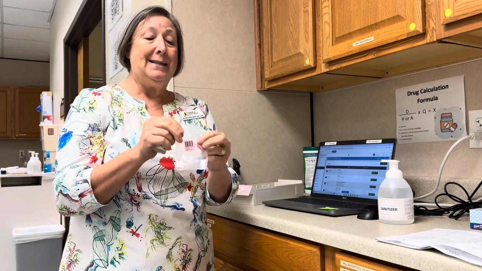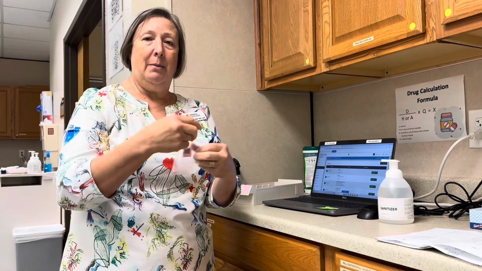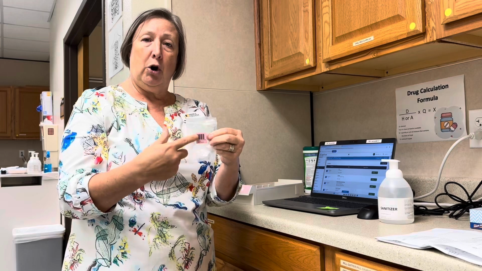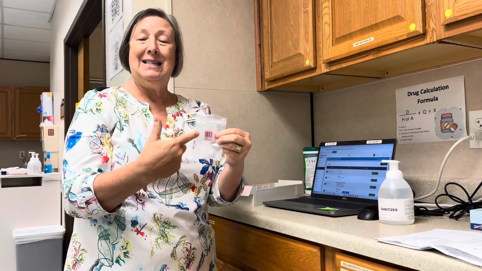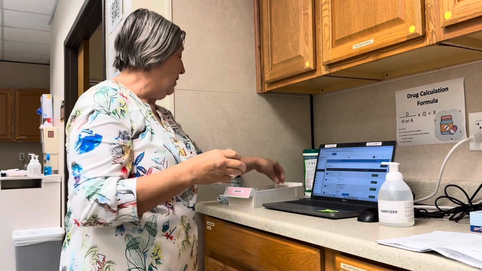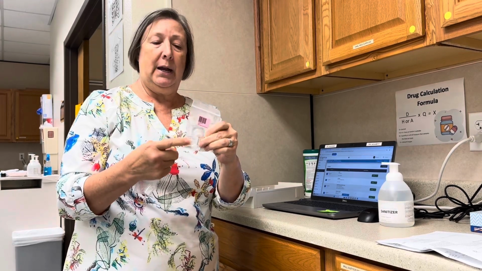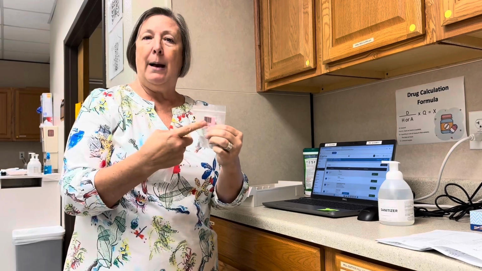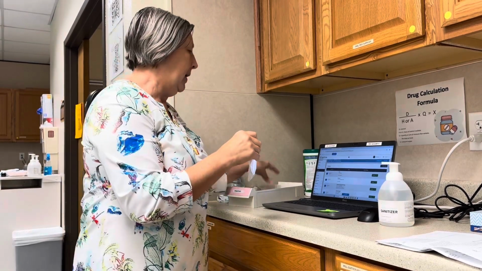But when you go to scan, the reason we have the scan part on the bag is because that actually lays flat. We don't actually have barcodes on the pills, but you will look at the pill for the information about the medication, and the scanning part happens on the bag, okay?